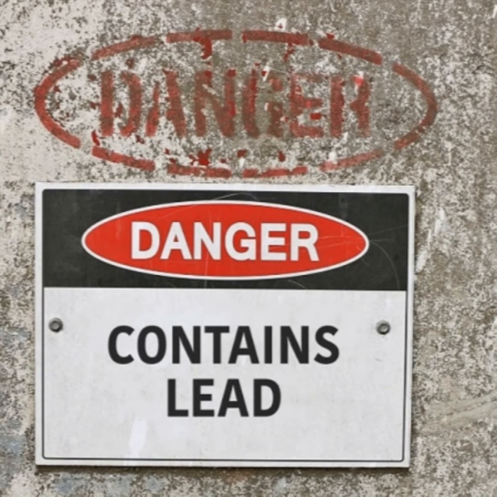Lead can enter the body in several ways. Ingestion, when you eat or drink something that contains lead, for example, chips from a painted wall. Inhalation, when you breathe in particles that contain lead, for example, dust from a painted wall. Absorption through the skin, when you touch surfaces that contain lead, for example, toys made with contaminated materials.